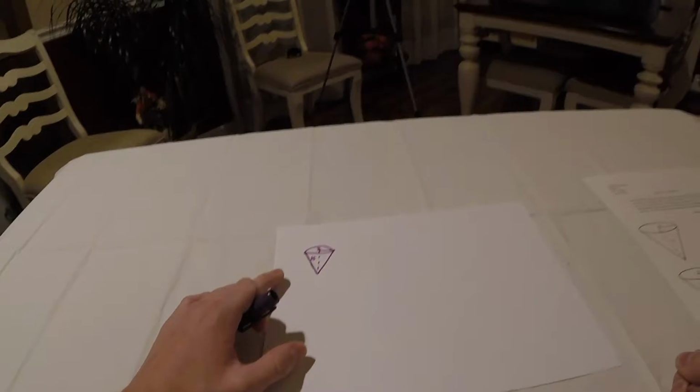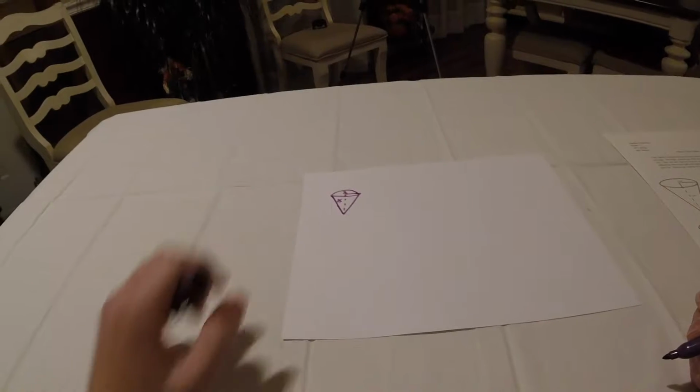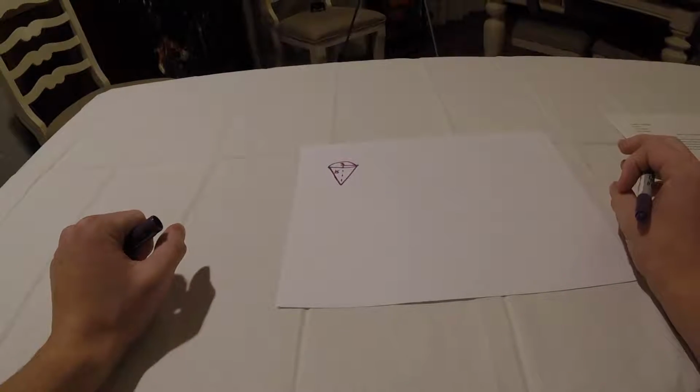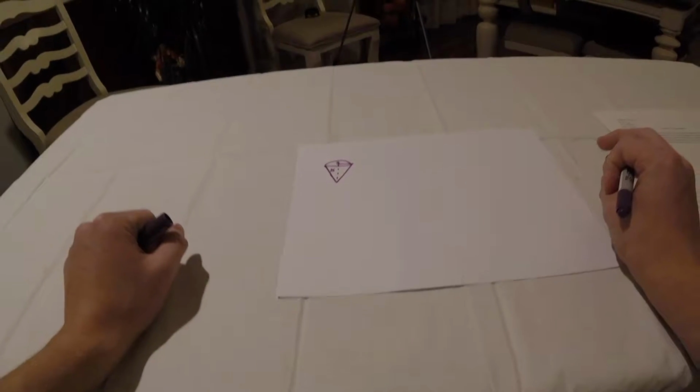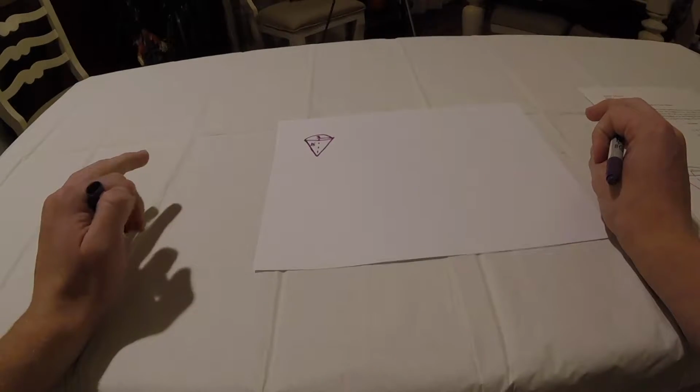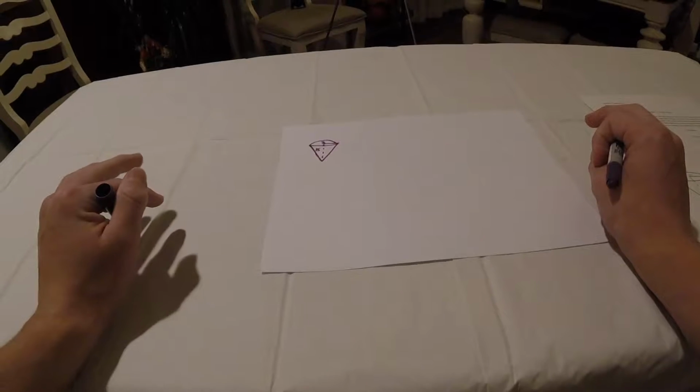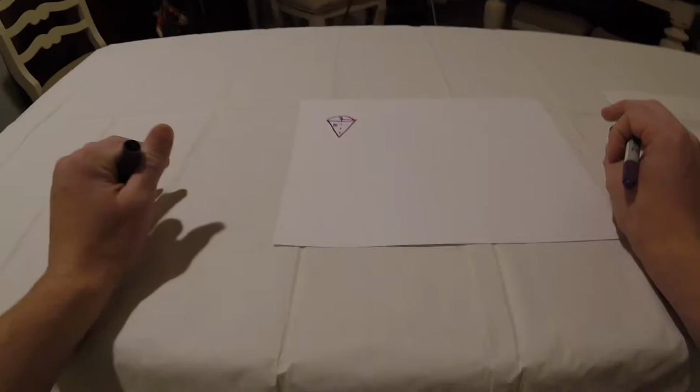So, since this is his cone, the problem says that the cone is leaking at a rate of 2 centimeters cubed per second, and we have to find the rate of the height changing when the height is at 5 centimeters. So, let's get into it.